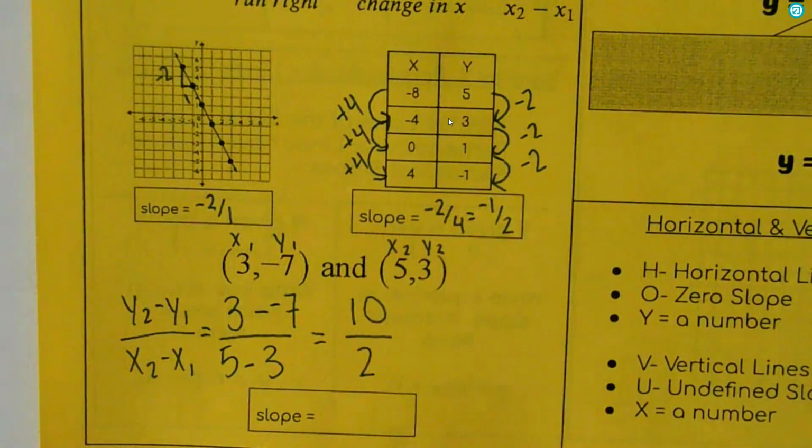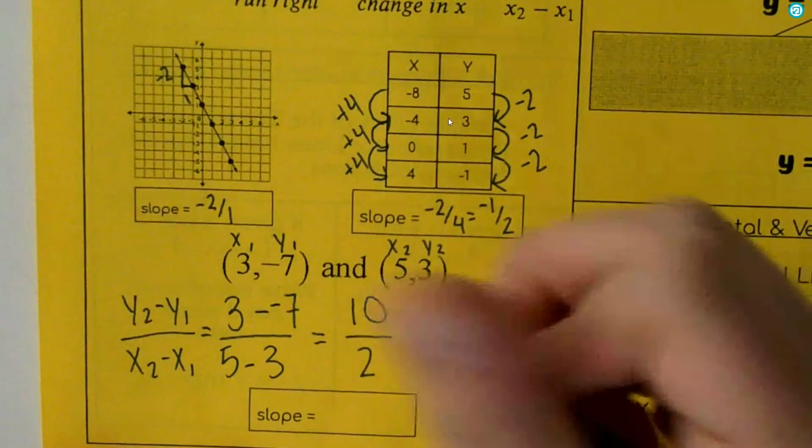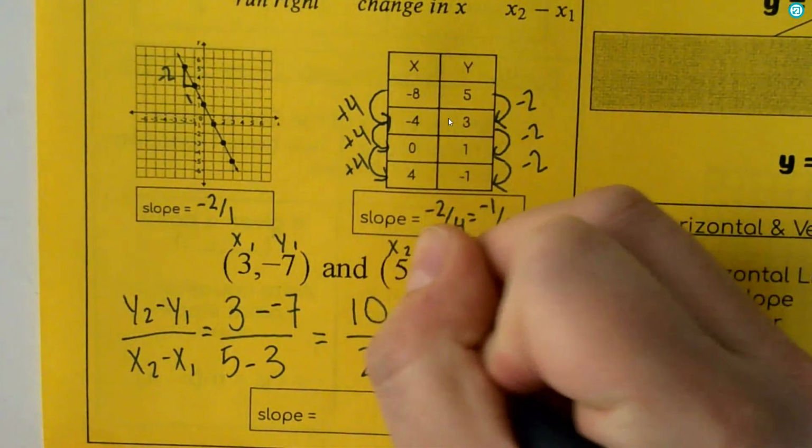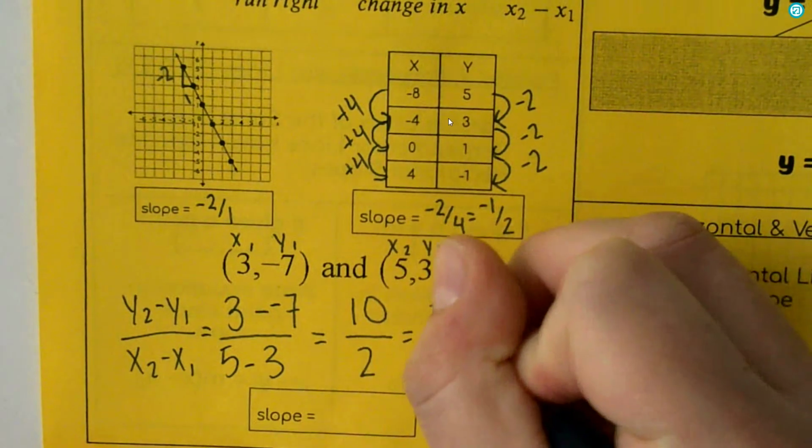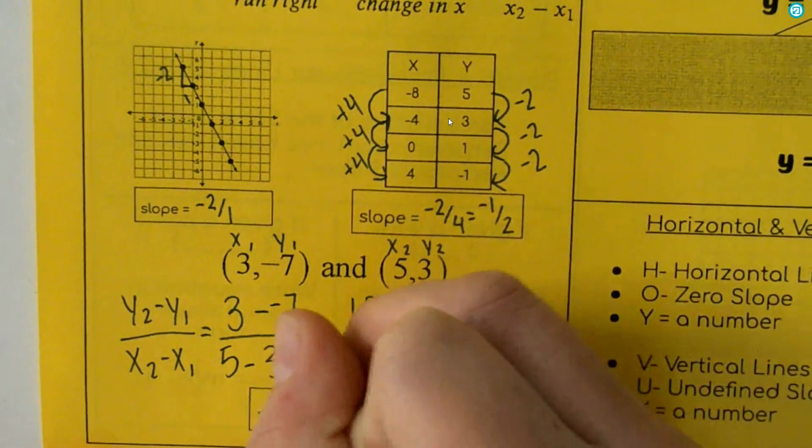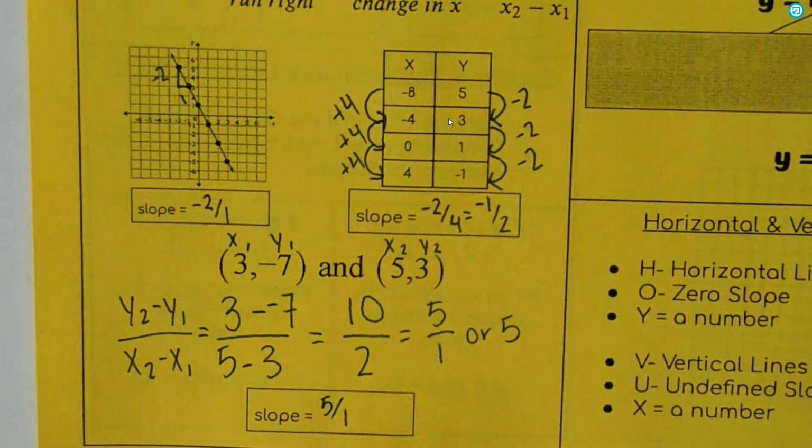And then I've got 10 over 2. I can write this answer 2 different ways. I can either reduce it to 5 over 1, or I can put just 5. Either one is fine. Okay. Any questions?